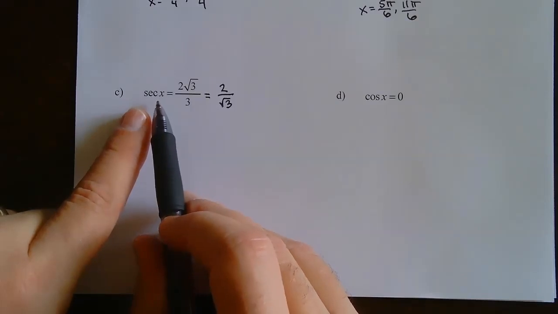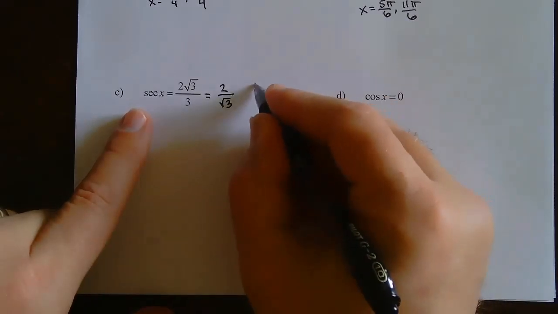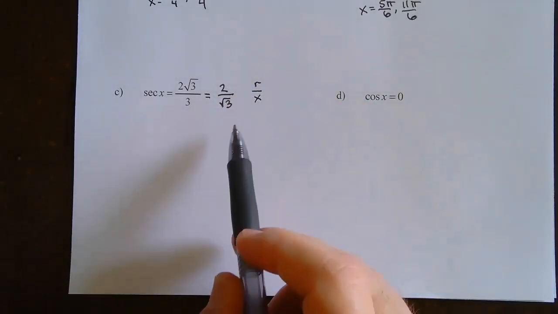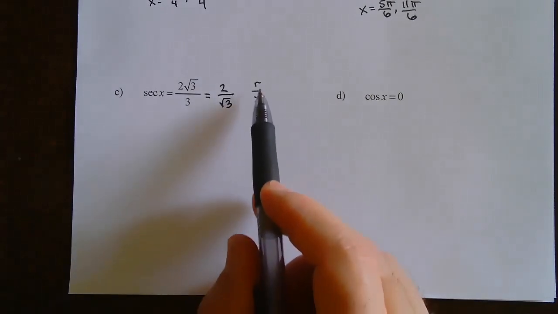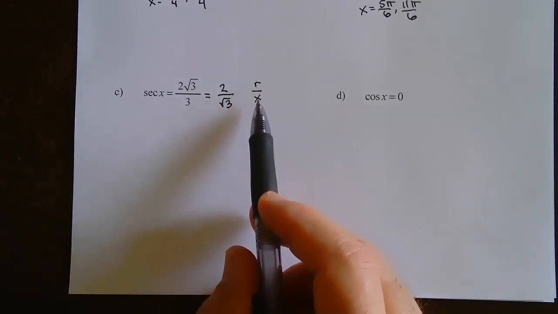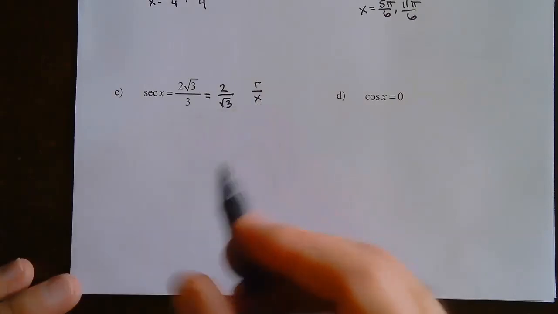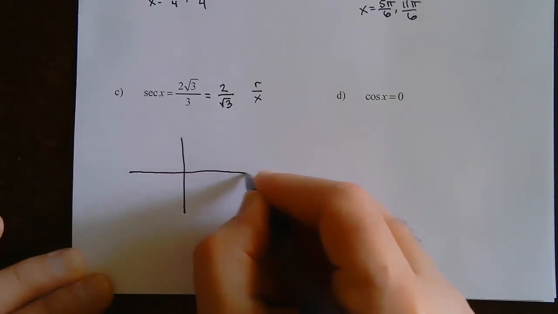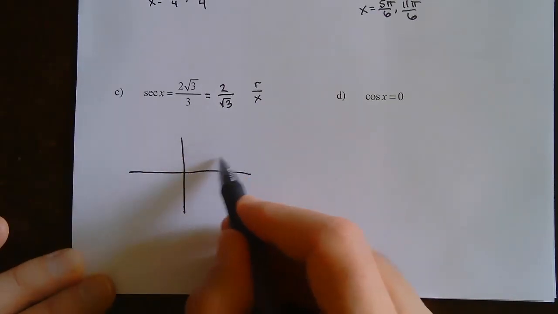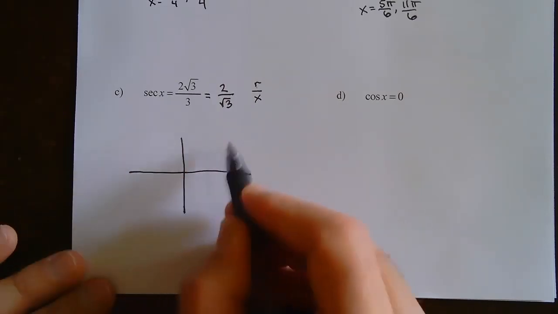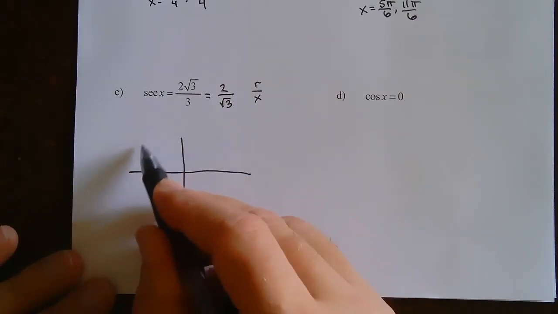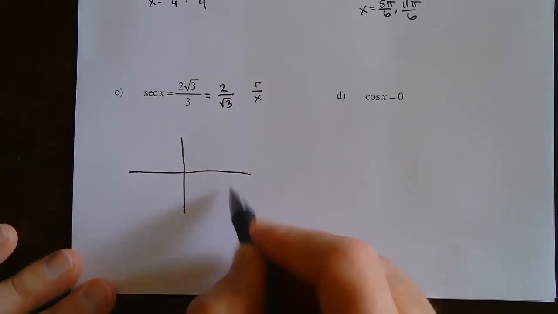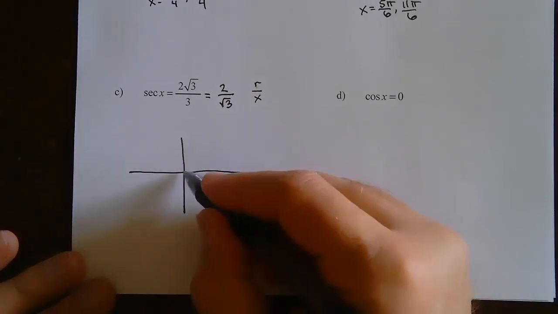and cosine is x over r. So this is r over x, right? So if r over x, where would that ratio be positive? Well, r is always positive. So it's going to only be drawn where x is positive. So where is x positive? Well, x is positive in this first quadrant. We're not going to draw it in this quadrant because x is negative in this quadrant. We're not going to draw it in this quadrant because x is negative in that quadrant. We're going to draw it in this quadrant. So it's going to be these two quadrants.